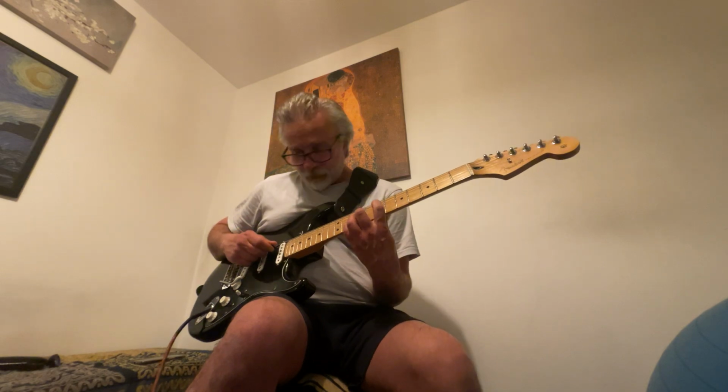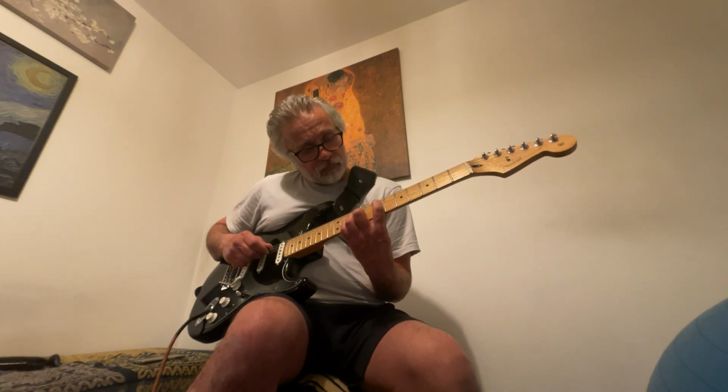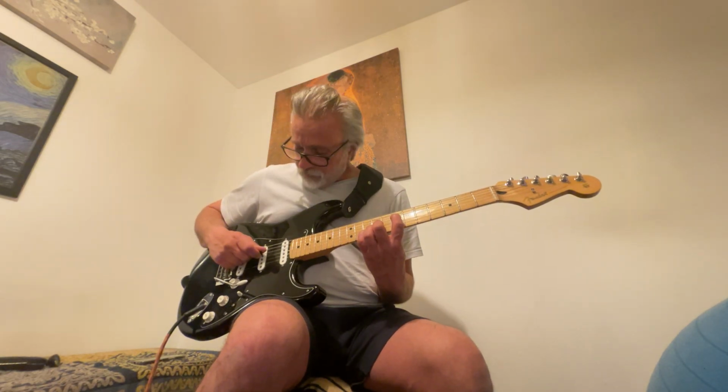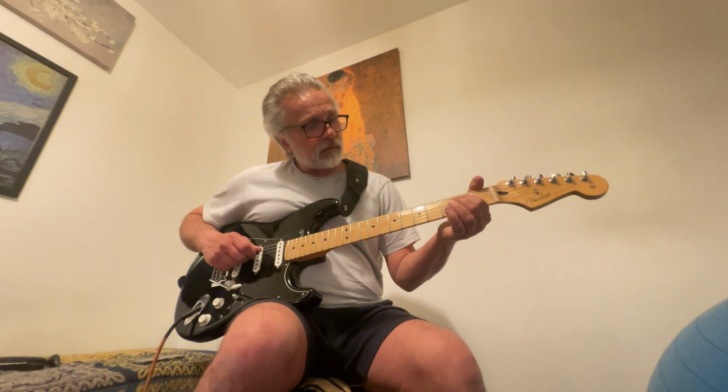I'll do it again. Right? They're separated by 1 fret. And this is separated by 2 frets.